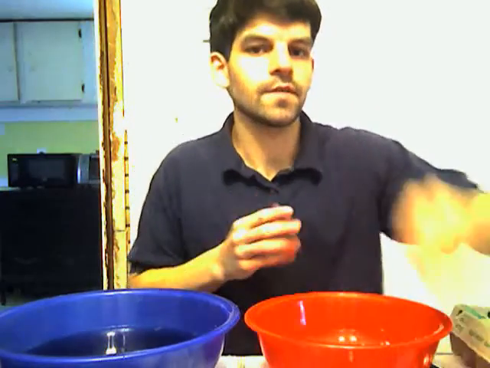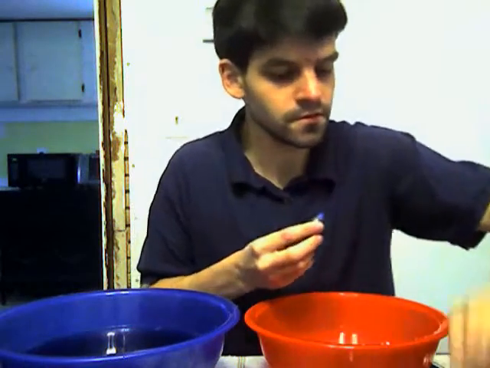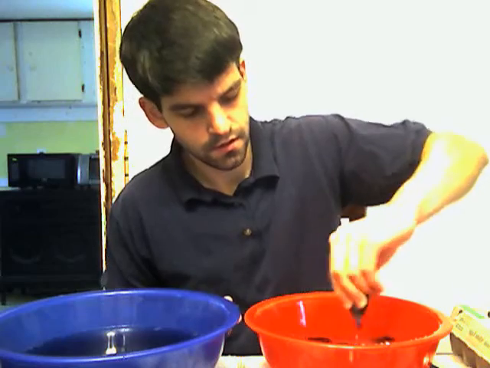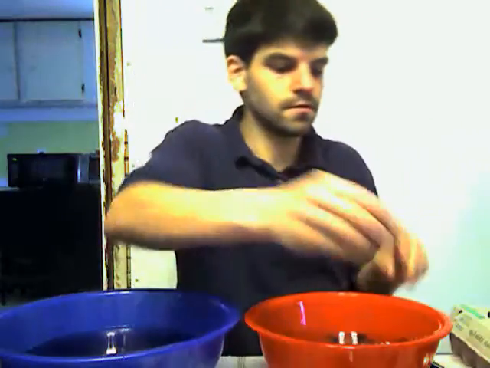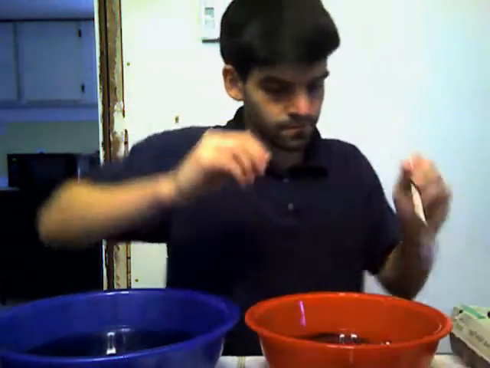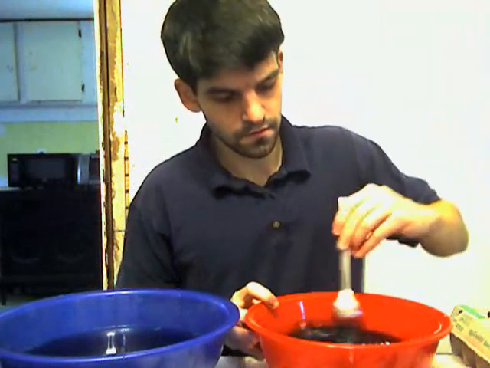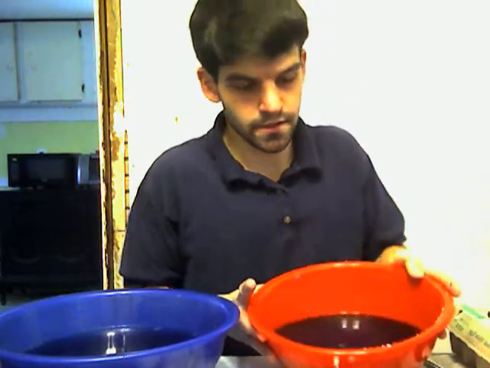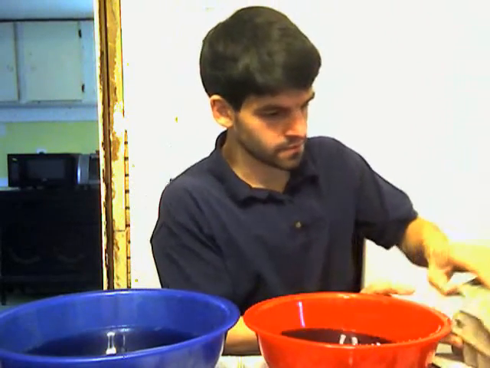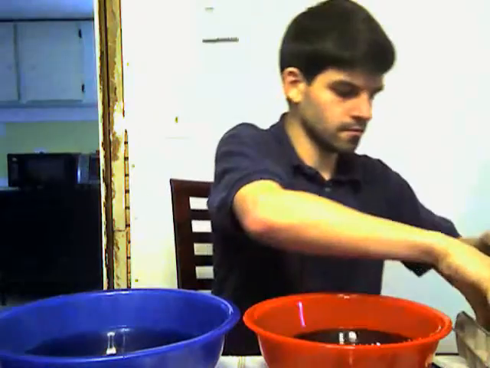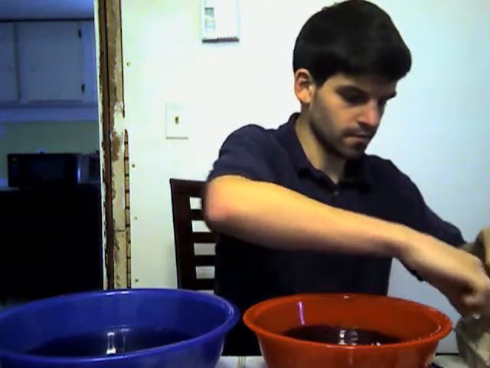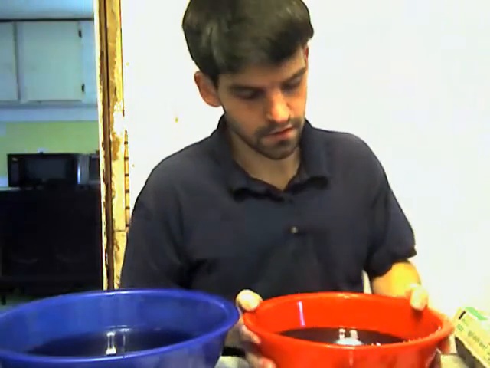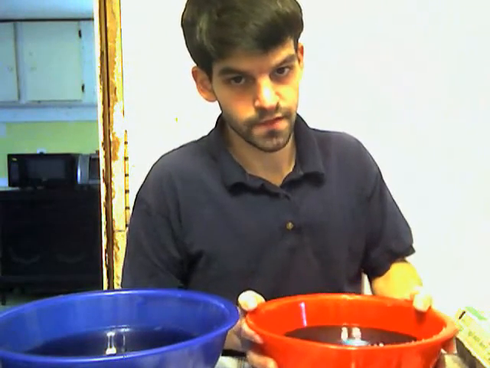Next, what you want to do is take about 20 drops of food coloring and put it into the mixture. You're going to get something kind of like this. Next, what you want to do is take about 2 to 4 eggs and set them in. And you want to make sure the majority of them are submerged in the water.